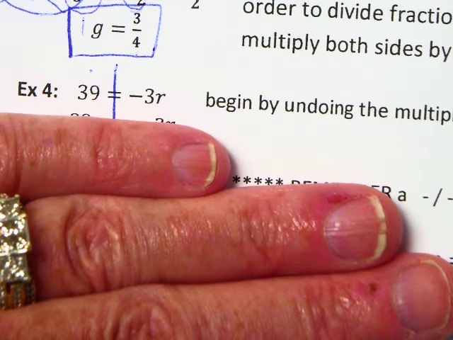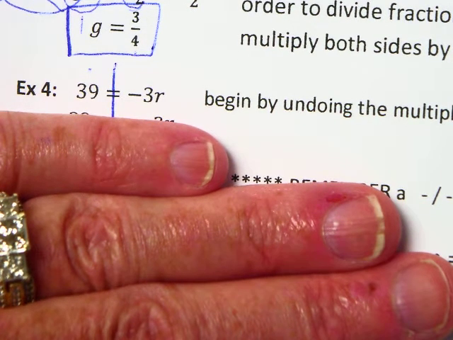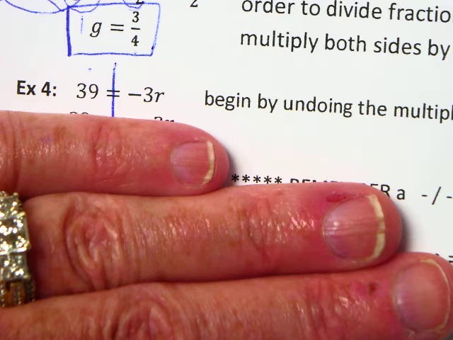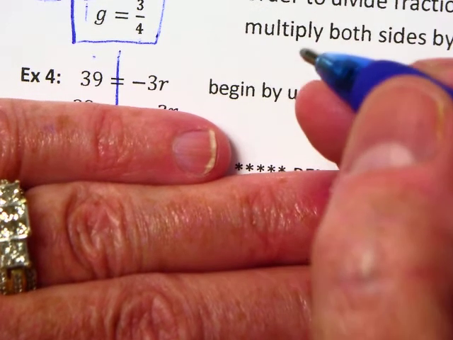Now remember, I want to leave the variable there. I want the 3 to go away. So it's the 3 that I have to divide by. And I want you to look at this next row because this is important.